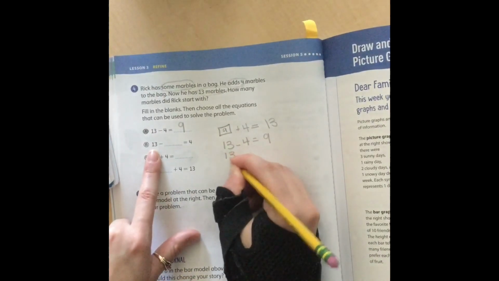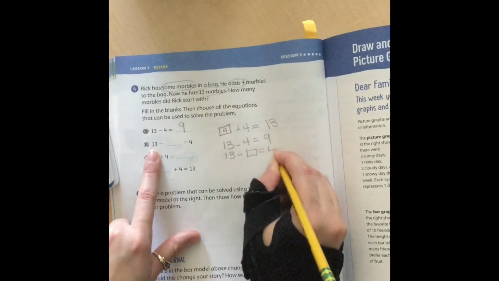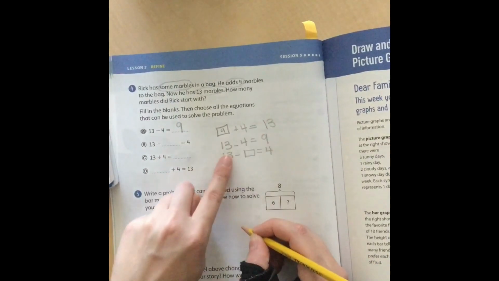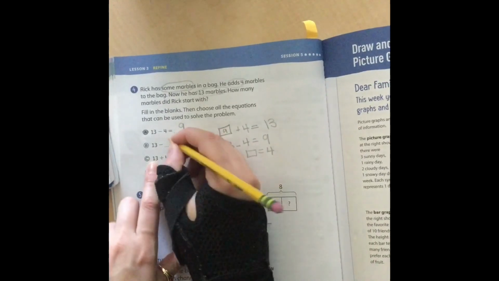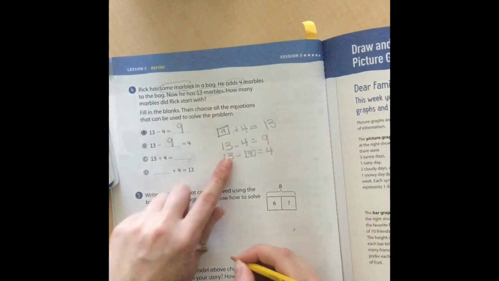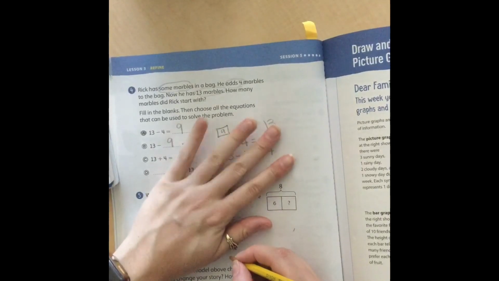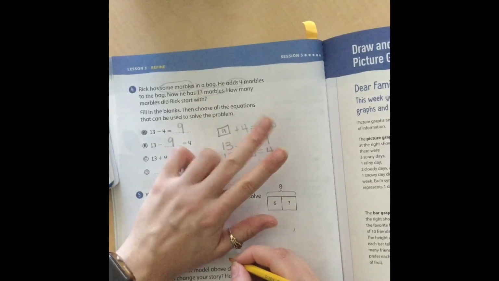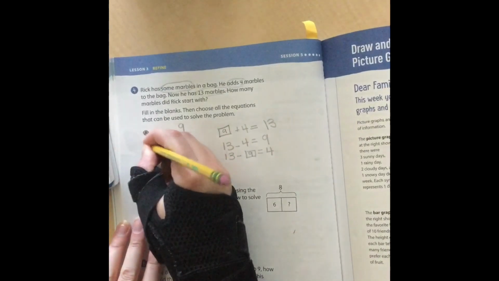They did 13 minus blank equals 4. So they used our 13, they used our 4. What number are we missing? We're missing that 9. We can double check it by 13, 12, 11, 10, 9, 8, 7, 6, 5, 4. It equals that. So that one works.